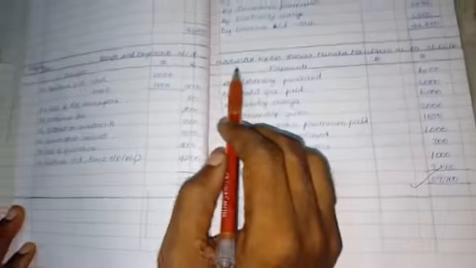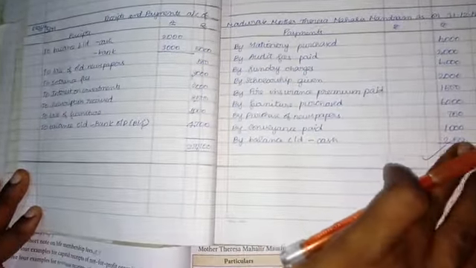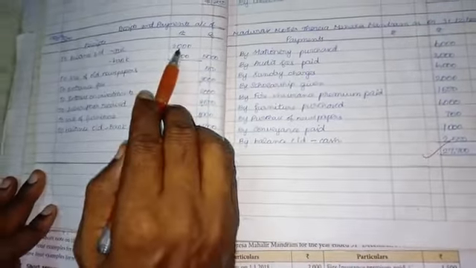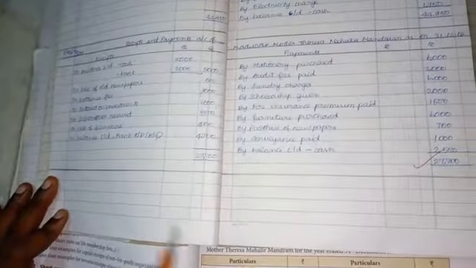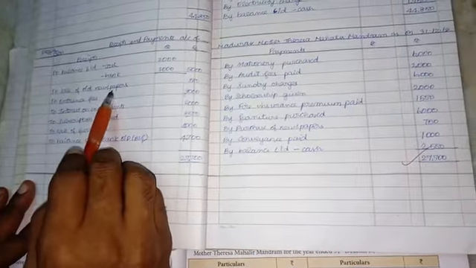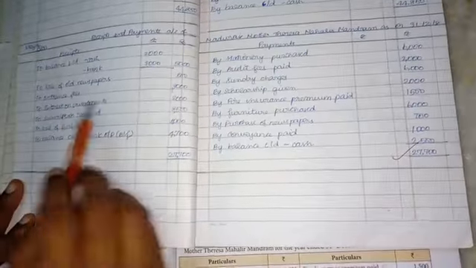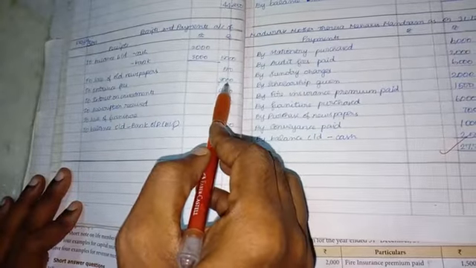See, receipts and payments account of Madurai Mother Teresa Magalir Mandram as on 31st December. To balance brought down, cash 2,000, at bank 3,000, total 5,000. Sale of old newspaper, revenue receipt 500. Entrance fees received, revenue receipt 3,000.